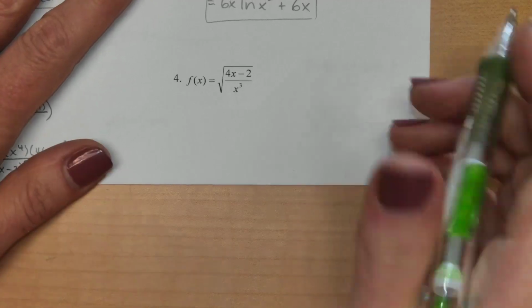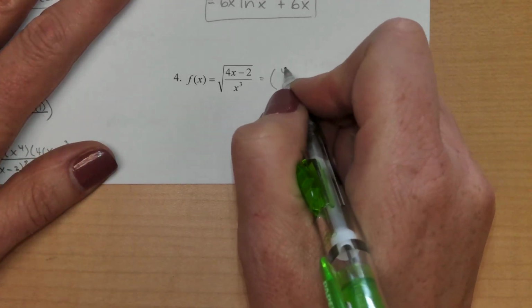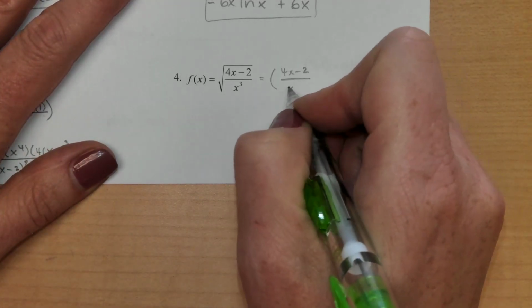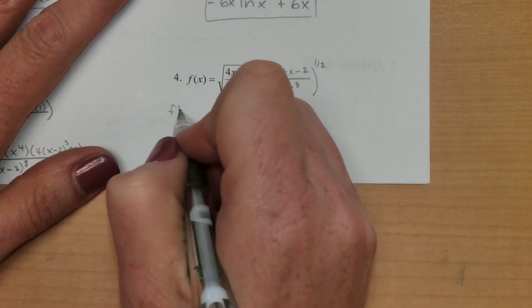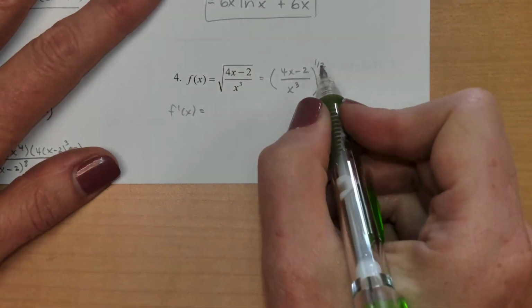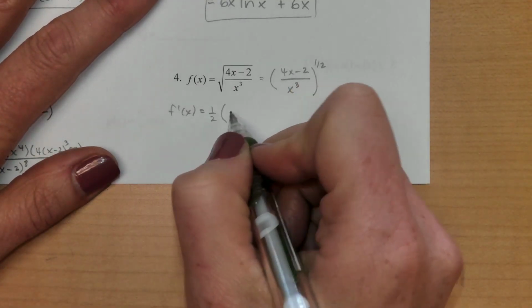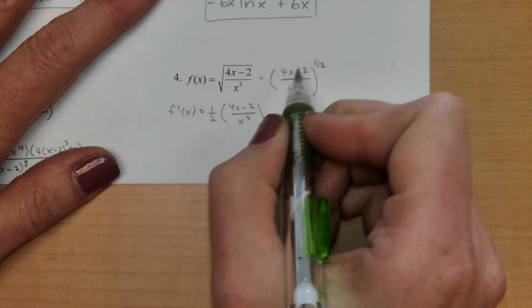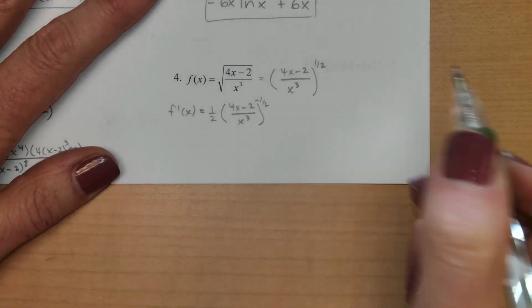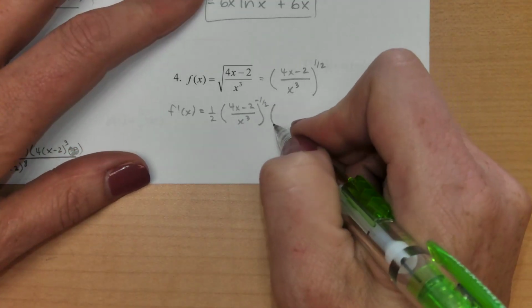Last one, I'm going to change into a 1/2 power because doing the power rule is much easier when you've got an exponent. So when I go to do the derivative, I'm going to pull the power in front. I'm going to decrease by 1. And then I have to do the derivative of what's inside.